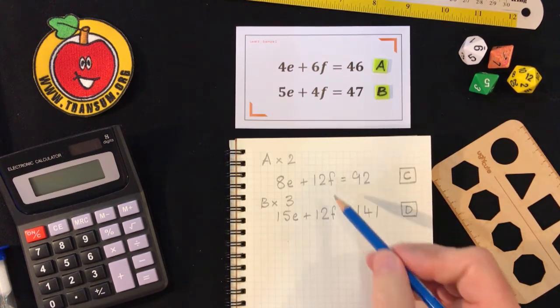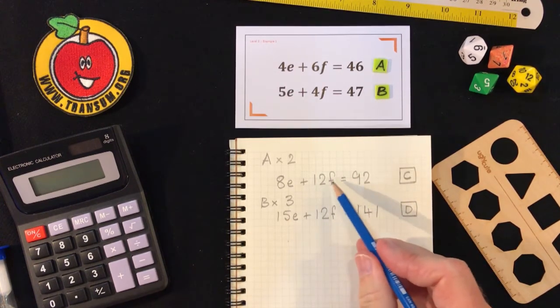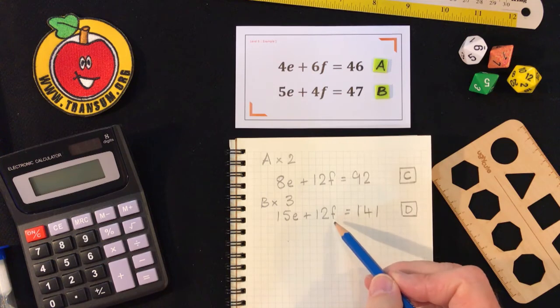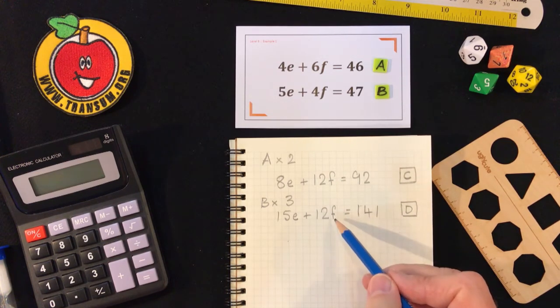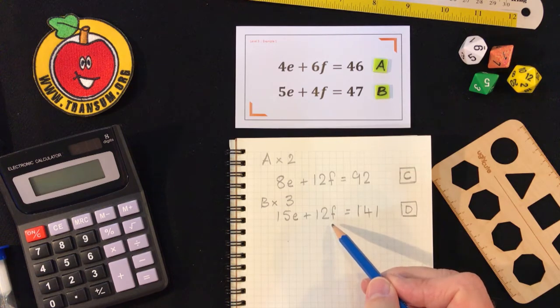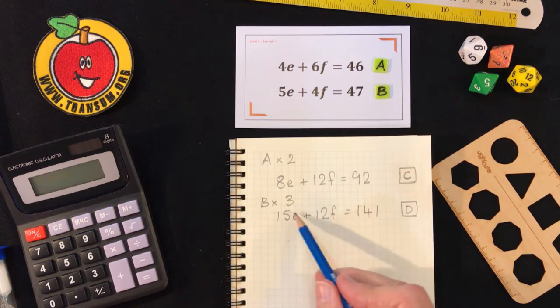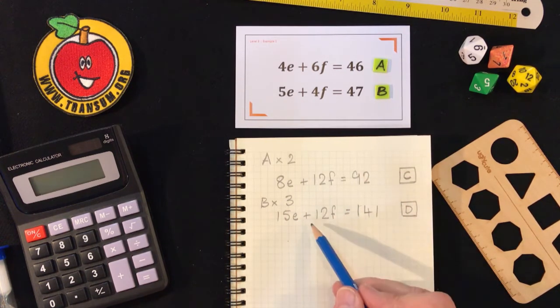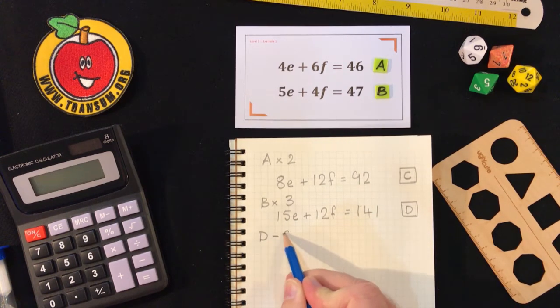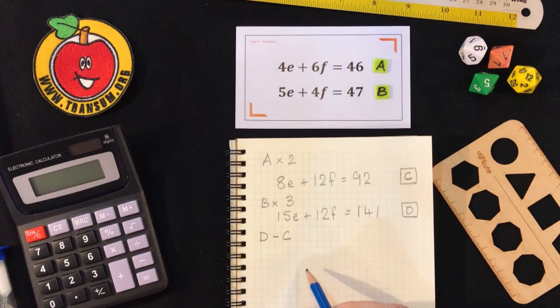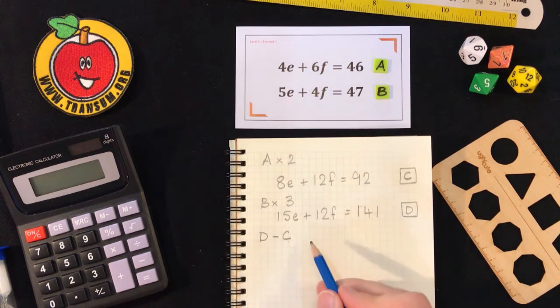Now I've got two equations which both contain 12f. So if I subtract one equation from the other, I will eliminate the f's. Now which way around shall I do it? I can see I have the bigger numbers here, so I think I'm going to take equation D and I'm going to subtract equation C. 15e take away 8e is 7e.